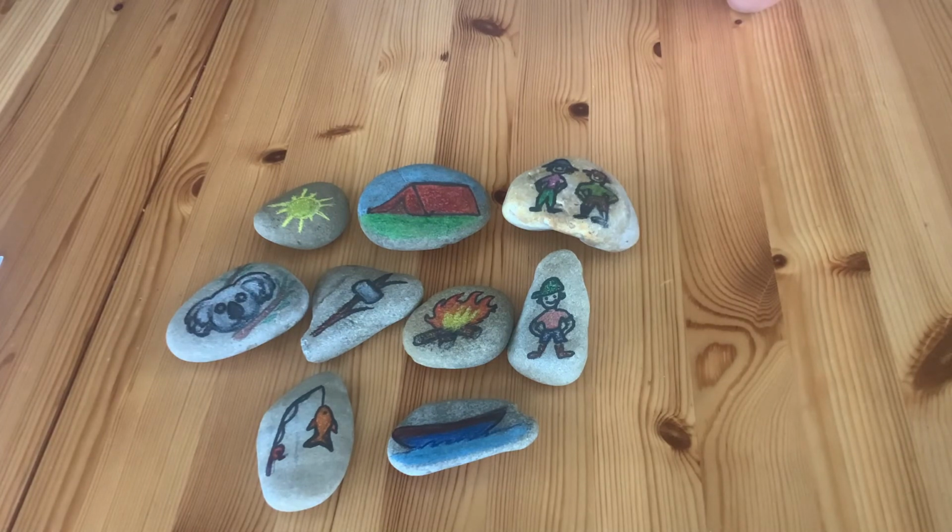When you've finished creating your story stones, you can place them upside down or in a bag, and you can play a game of oral storytelling with your family or a friend. To begin the game, you pick a stone and you use the element or the image on the stone in the story. Then the next person picks another stone and uses it to add to the story. It's heaps of fun.